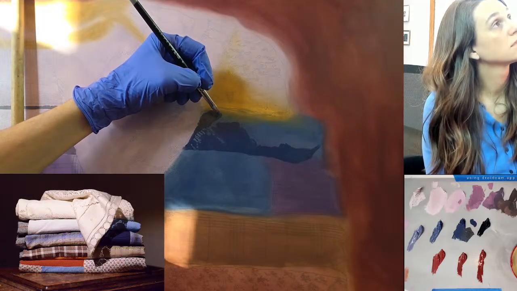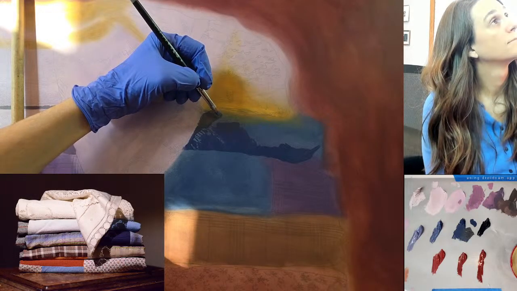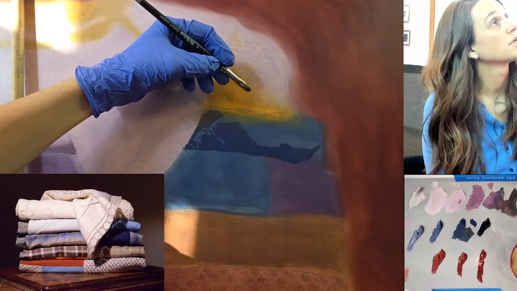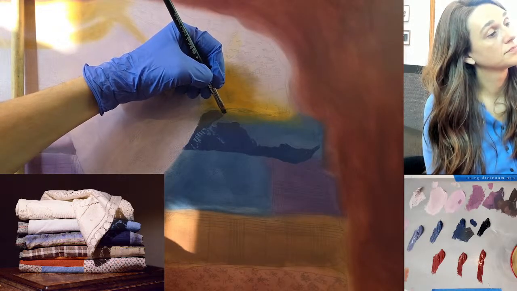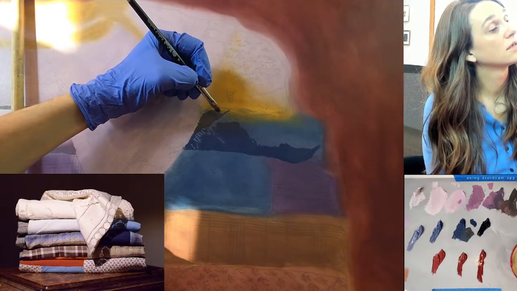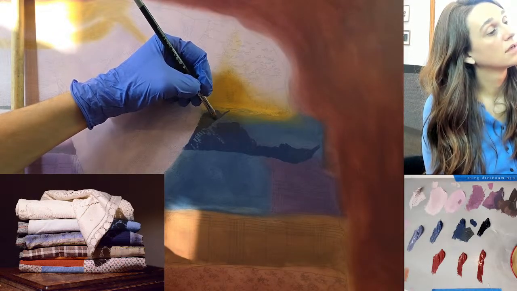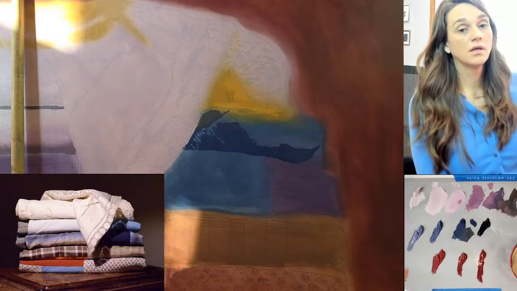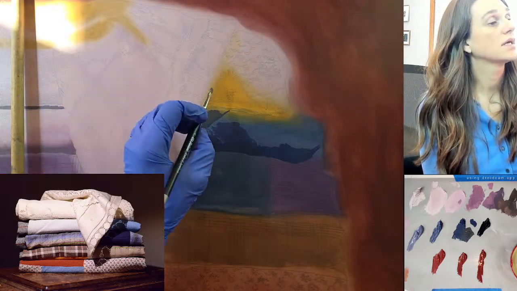Okay, and this comes across quite sharp actually in this area. So we've got a sharp edge here. There we go, comes like that.